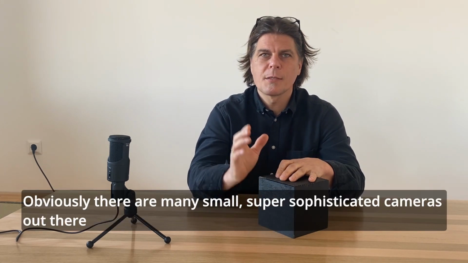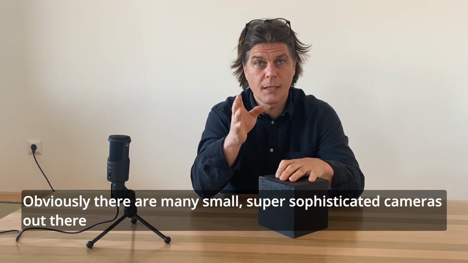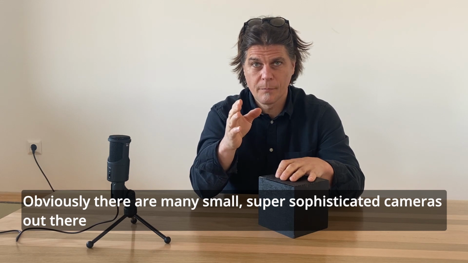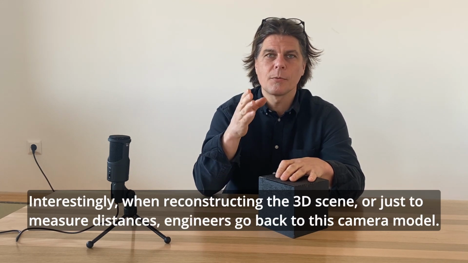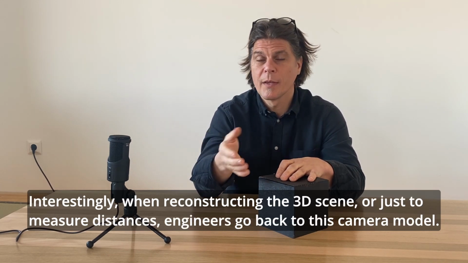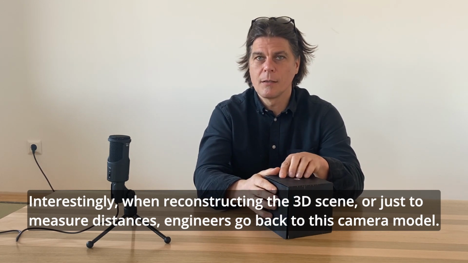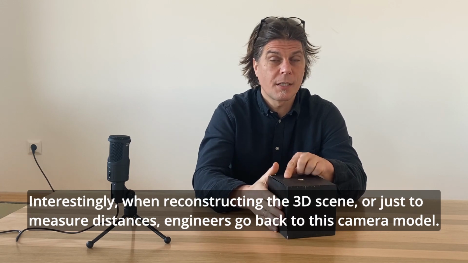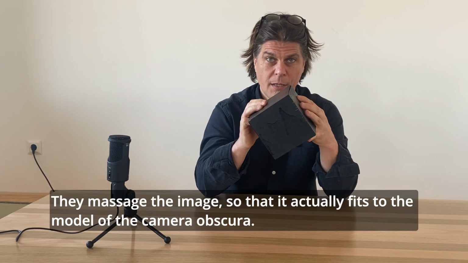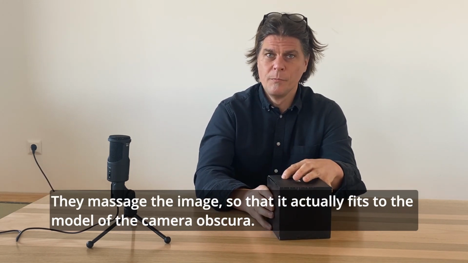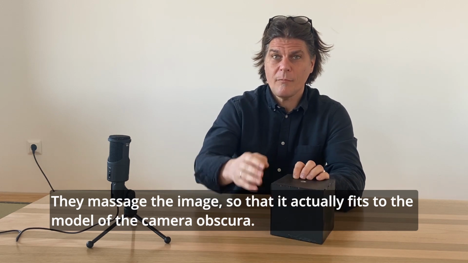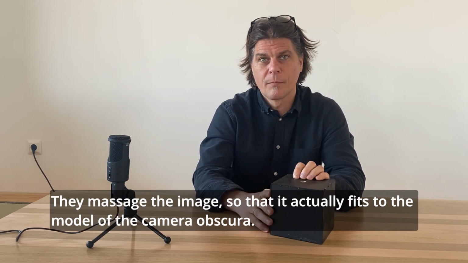Obviously, there are many small, super sophisticated cameras out there. Interestingly, when it comes to reconstructing the 3D scene or just to measure distances in the 3D scene, engineers always go back to this model of a camera, and they massage the image so that it actually fits to the model of the camera obscura.